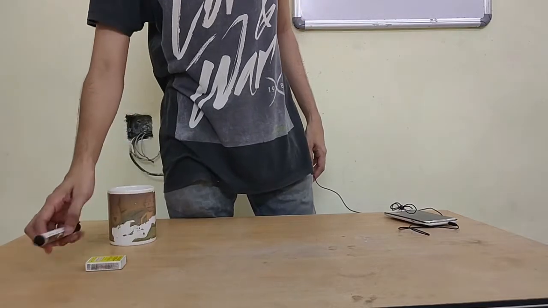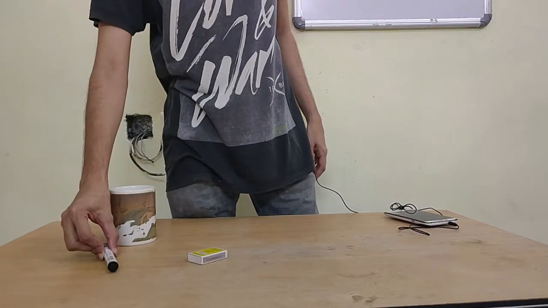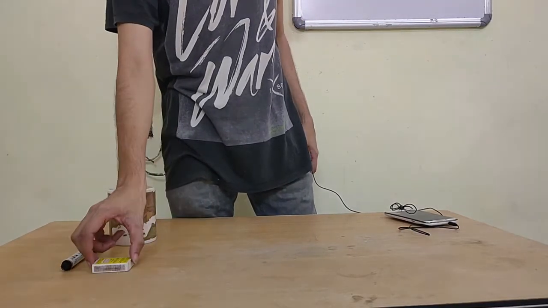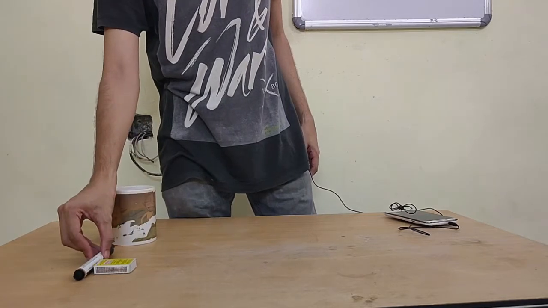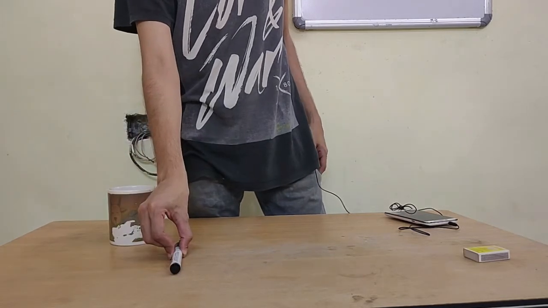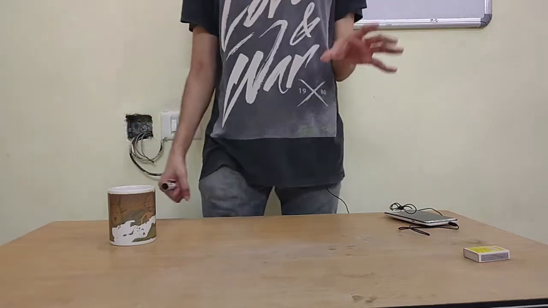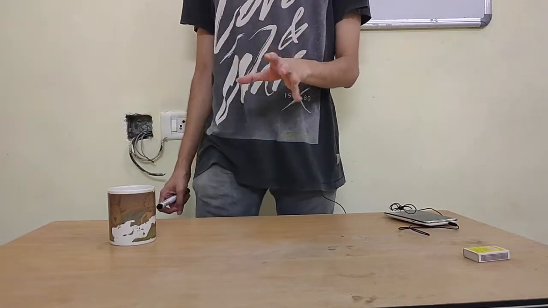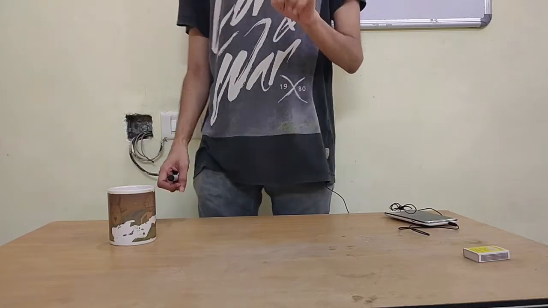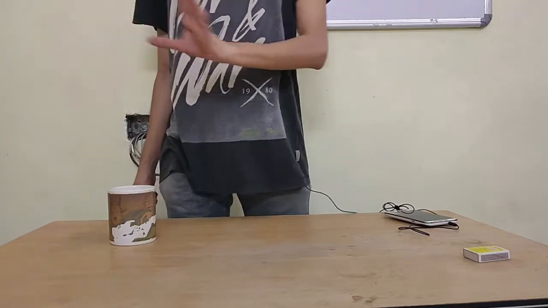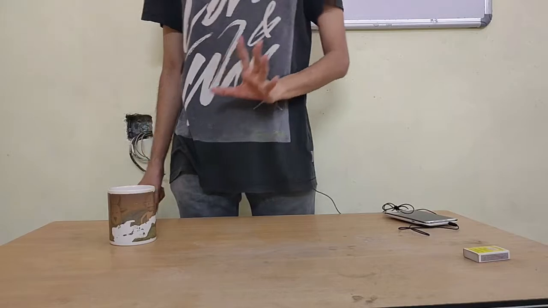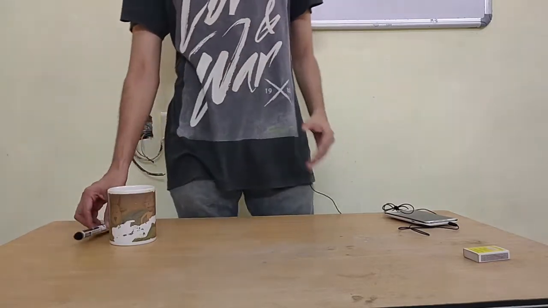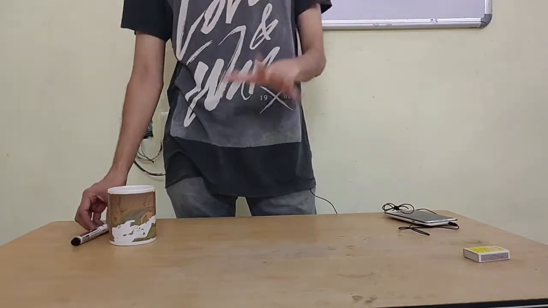For this matchbox, I've used a small amount of force. I think I need a larger one, so I'm just going to do that. If you notice, it accelerated quite quickly, right? It accelerated quite fast. That is the first observation you need to make. A light object will accelerate fast or have more velocity, either way that you want to see it.